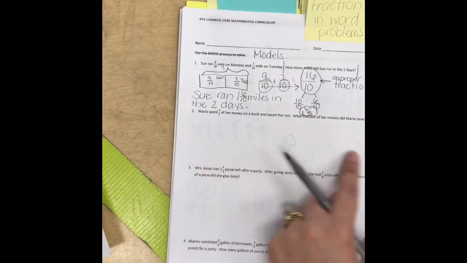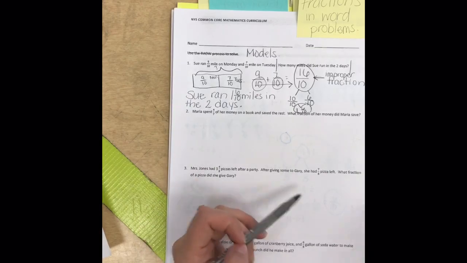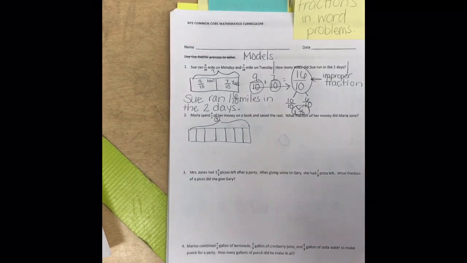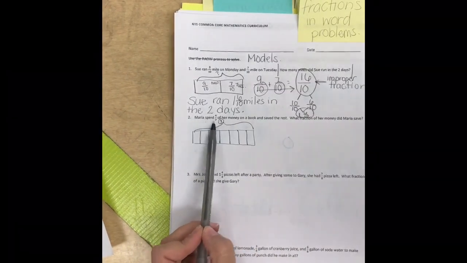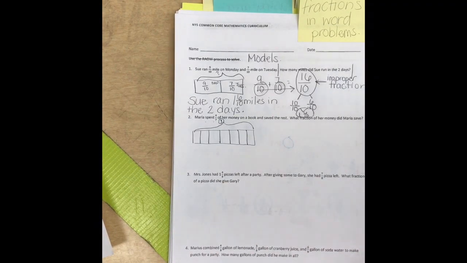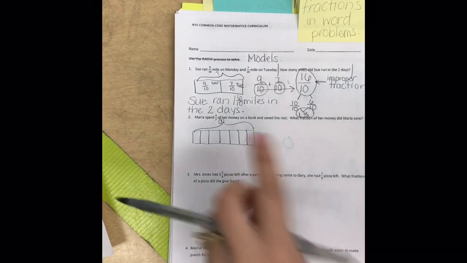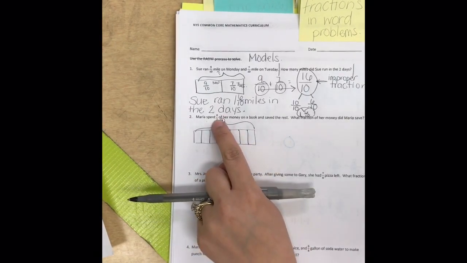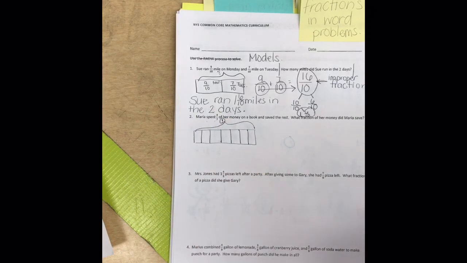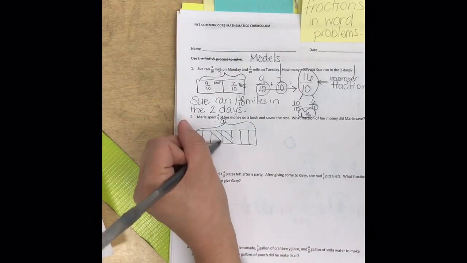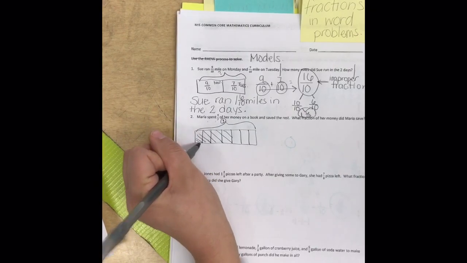What I'd like you to do is pause the video and draw a tape diagram based on what you know, and we'll check back to compare your work to mine. Okay, so what I did is I know that Maria spent 4/7 of her money on a book and she saved the rest. So what I drew here was a tape diagram. Here's one whole. One whole, or all of her money, would be 7/7 because we're dealing with sevenths. And she spent 4 out of the 7.